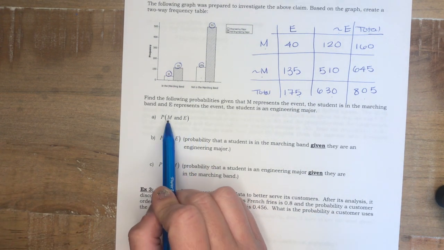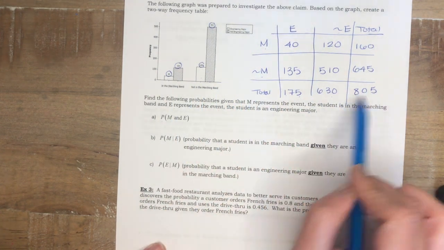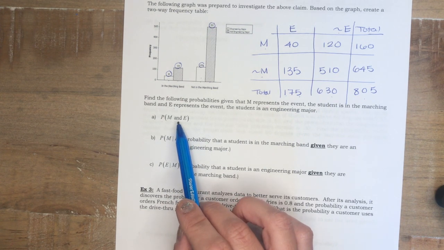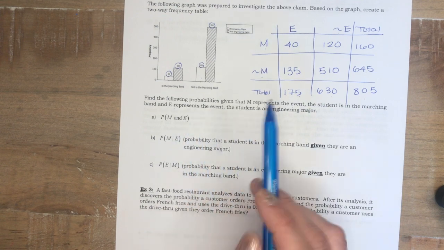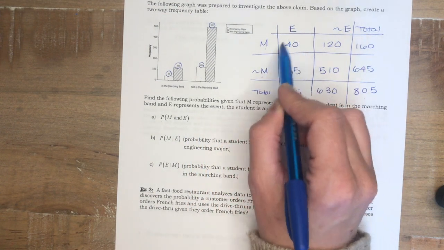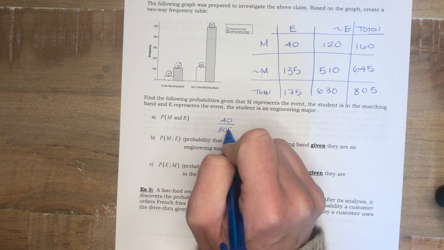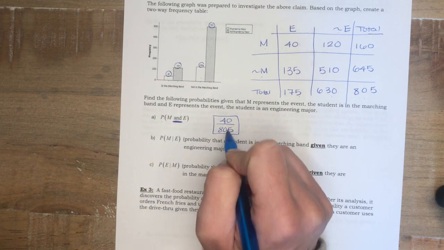So I want the chance that I pick a random student from this group of 805 students, and what's the chance they are both in the marching band, that one student is in both the marching band and an engineering major. So I'm looking at M and E. It's 40 out of the total 805. Okay, so anytime it's and, it's out of the total.